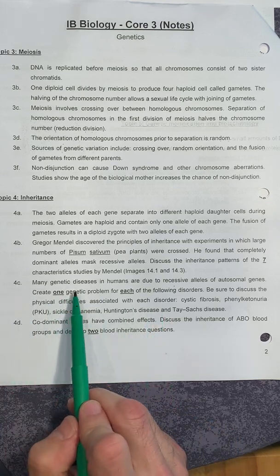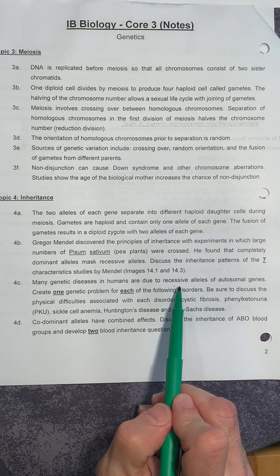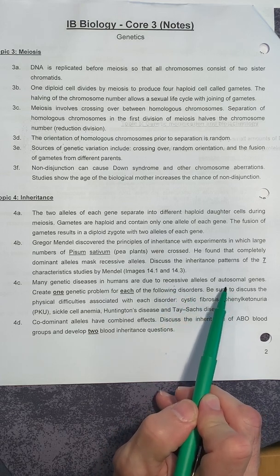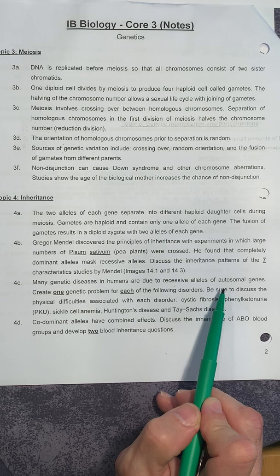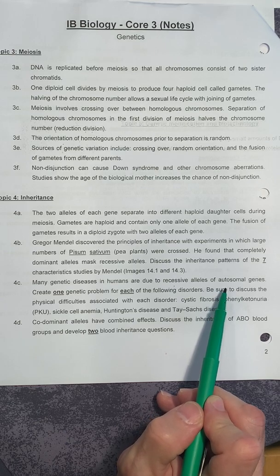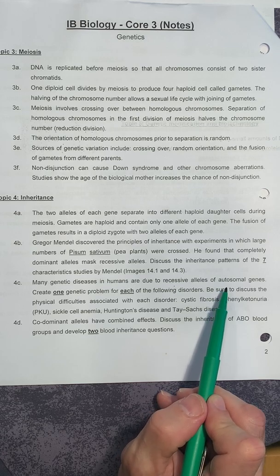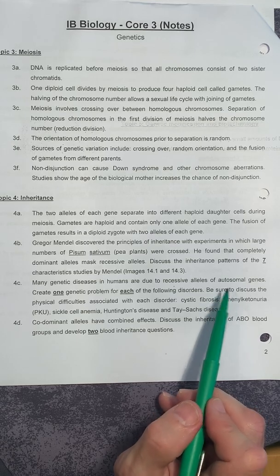So it says many genetic disorders in humans are due to recessive alleles of autosomal genes. Autosomal, what does that mean? If an allele is carried on one of the chromosomes between 1 to 22, that's autosomal. Whereas if it's carried on the X chromosome, one of the chromosomes that determine our sex, that's called sex-linked. But it's only if it's carried on the 23rd chromosome. So all of these conditions are carried on the chromosomes 1 through 22, therefore they are autosomal.